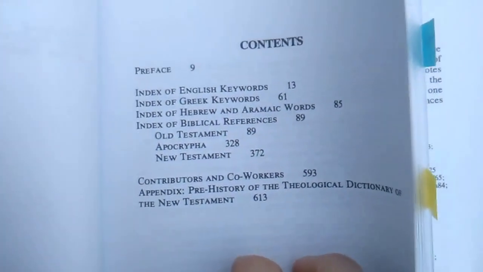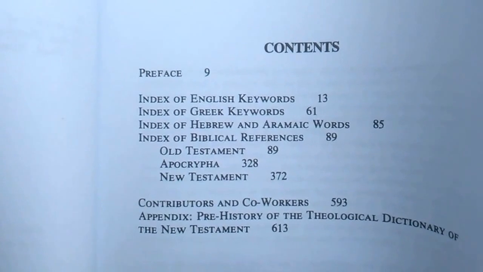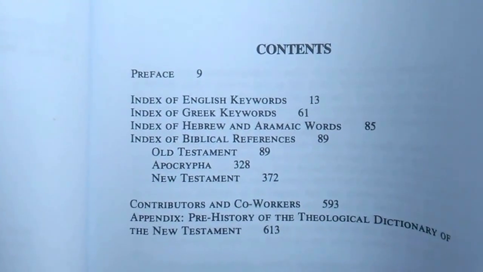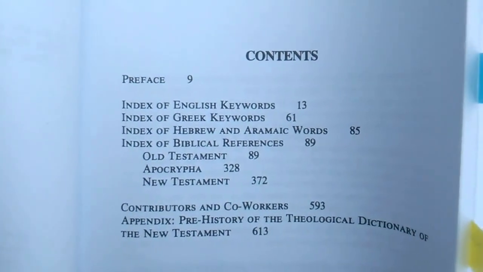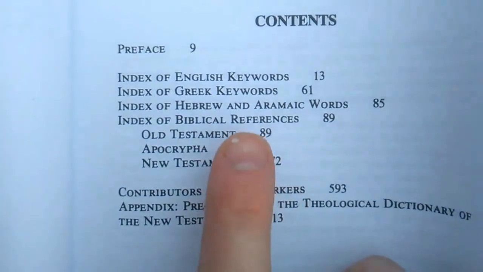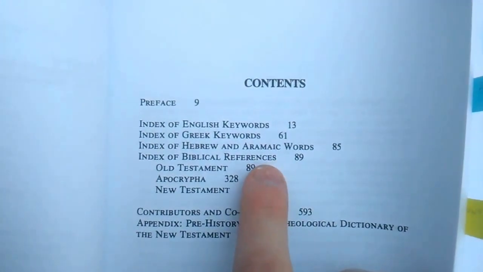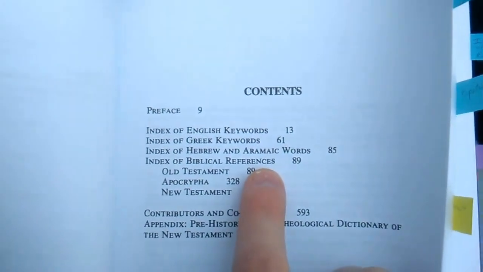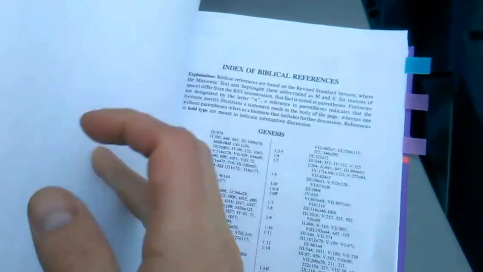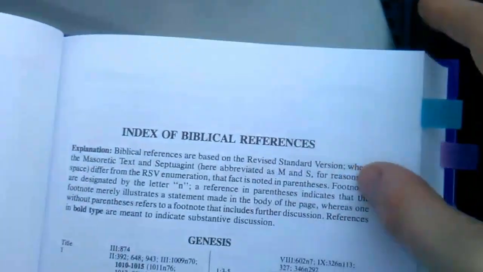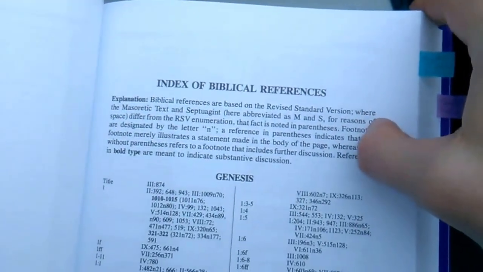I just got to find the little contents page. One second, sorry. Alright, so on the contents page here, it says index of English keywords, index of Greek keywords, index of Hebrew and Aramaic words. So that's only up to page 85, right? And then it goes into the index of biblical references, and that takes up pretty much the whole rest of the book. So here's the index of biblical references, and it goes all the way back here.